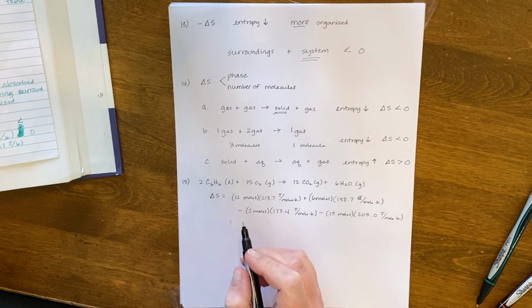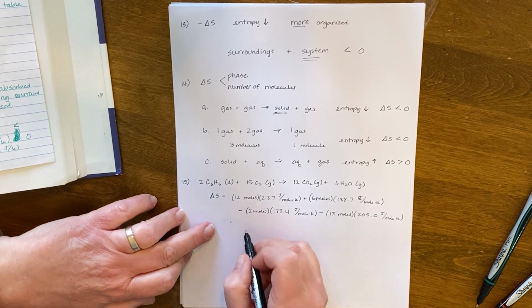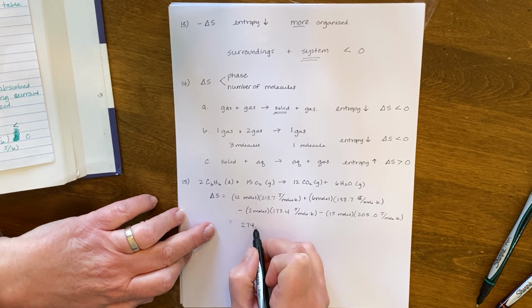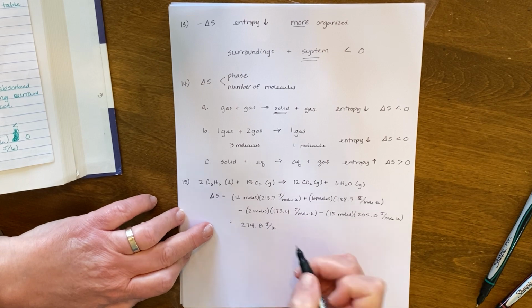All right. And if I do all that out, I'm assuming that you can do all this algebra, I end up with a delta S of 274.8 joules per K.